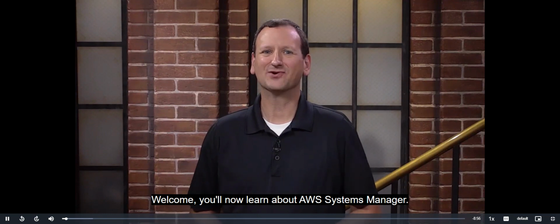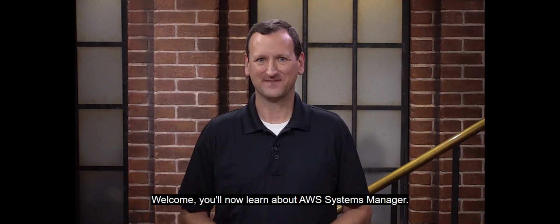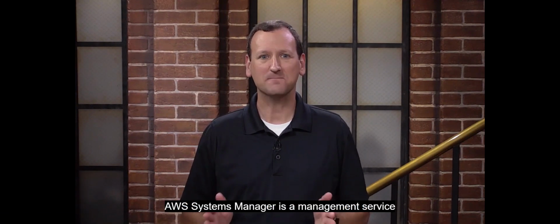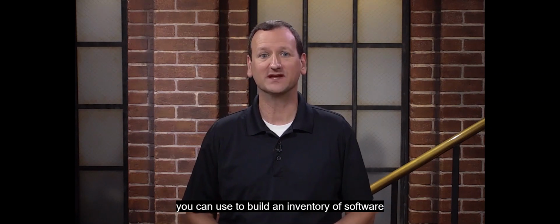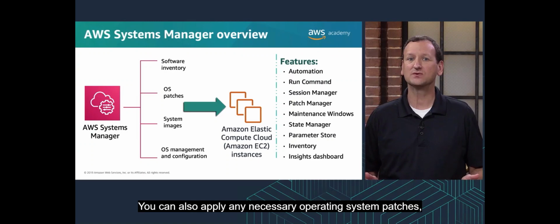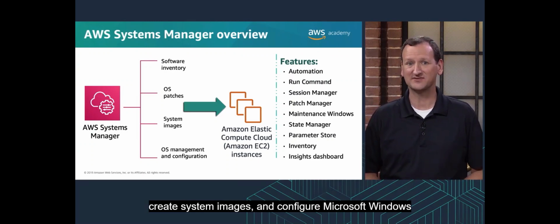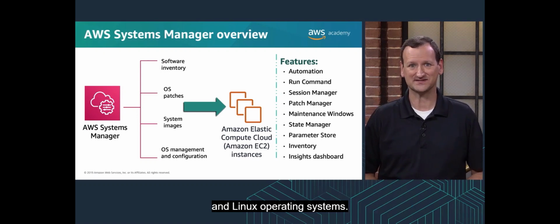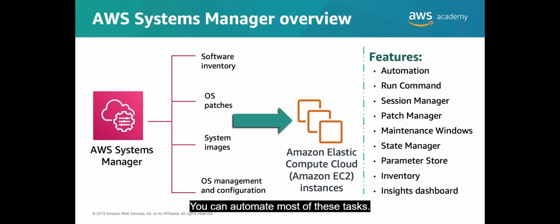Welcome. You'll now learn about AWS Systems Manager. AWS Systems Manager is a management service you can use to build an inventory of software used by your organization. You can also apply any necessary operating system patches, create system images, and configure Microsoft Windows and Linux operating systems. You can automate most of these tasks.